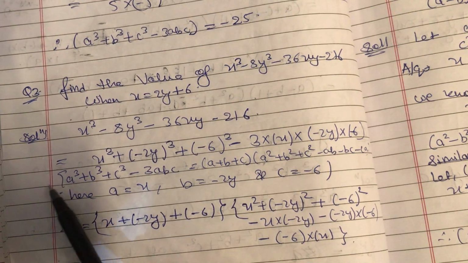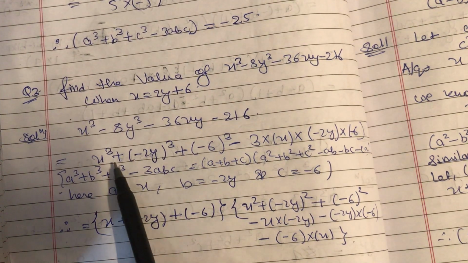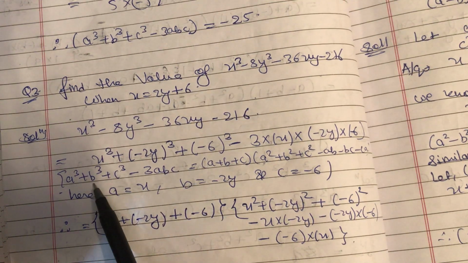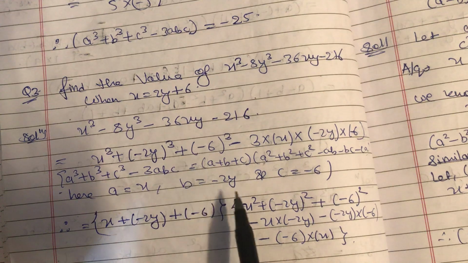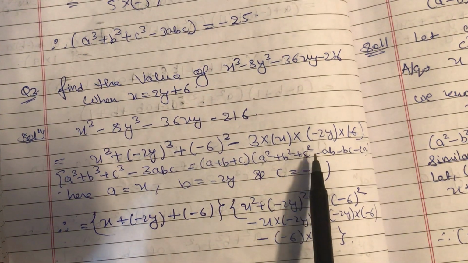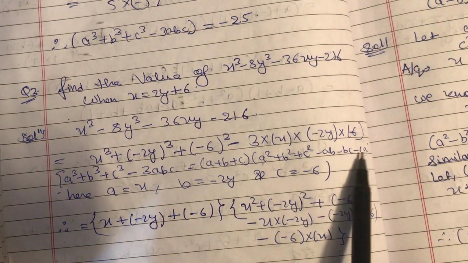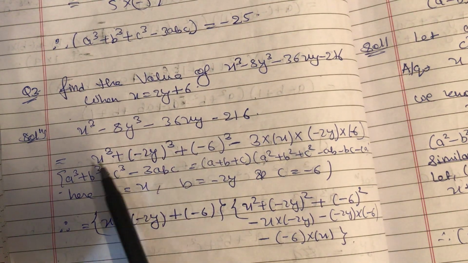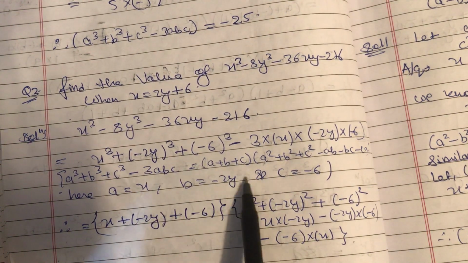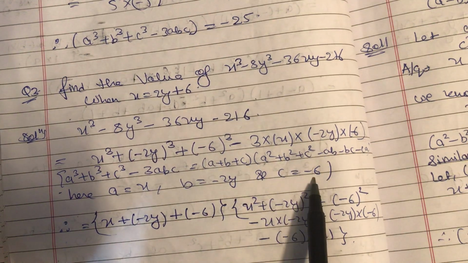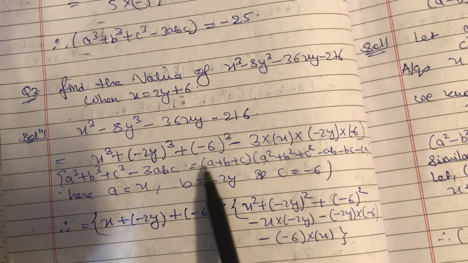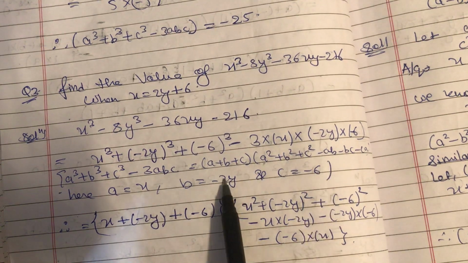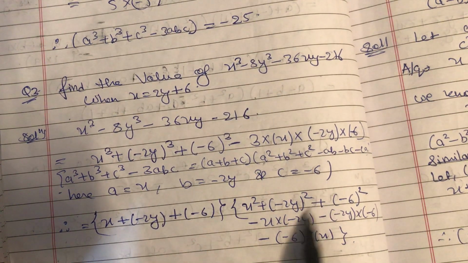So I can factorize it. So what is the value? a³ + b³ + c³ − 3abc is (a + b + c)(a² + b² + c² − ab − bc − ca). This is my formula. Now in the question, the value of a is x, the value of b is −2y, and the value of c is −6. So I'll just replace a, b, c by these numbers, and I'll get the solution.